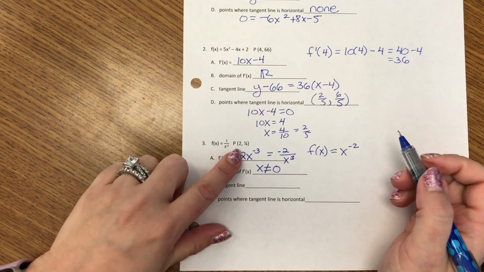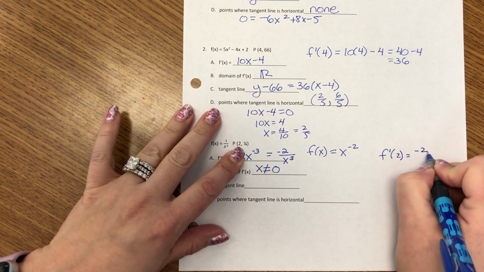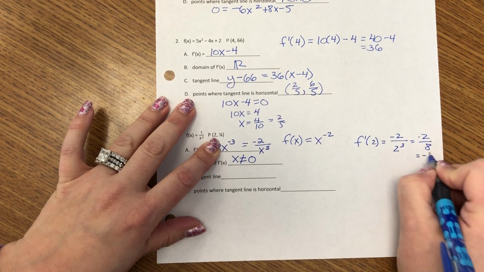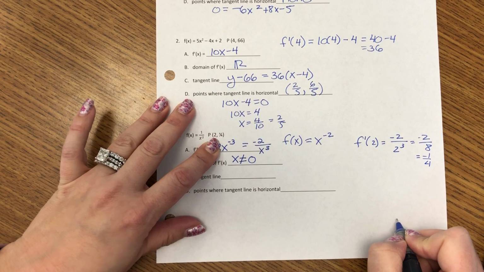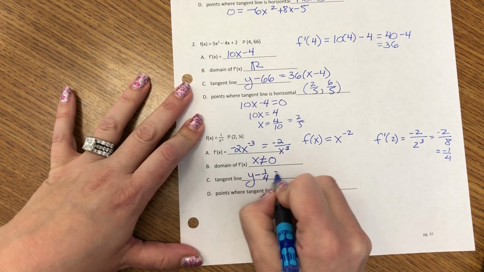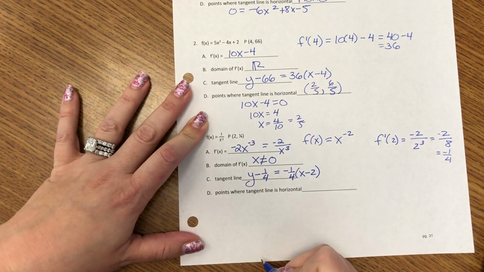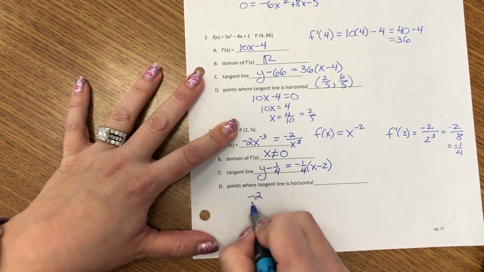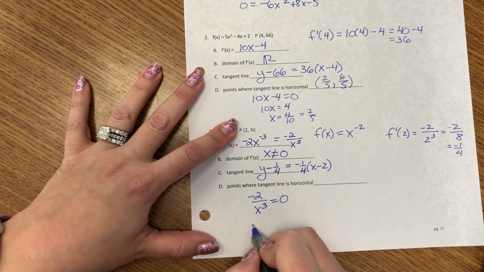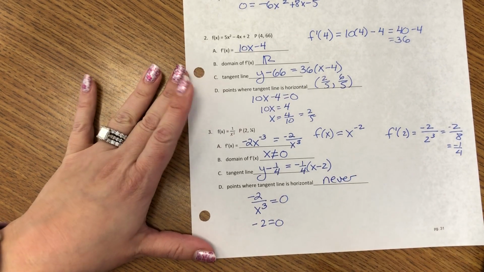The tangent line: the derivative at 2 is negative 2 over 2 to the third. It's negative 2 over 8, negative 1/4. So we get y minus y1 equals m, x minus x1. And where does the derivative equal 0? Nowhere, or none.